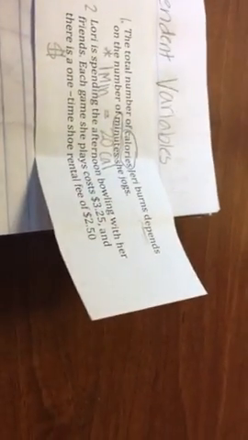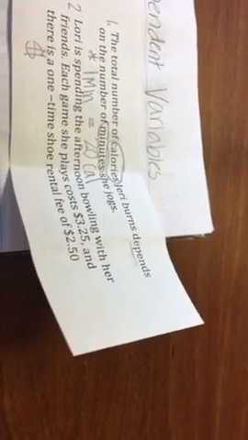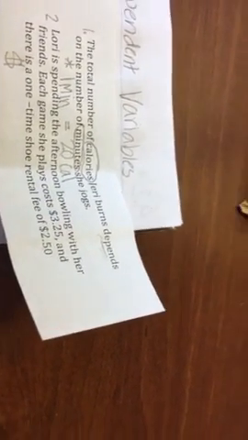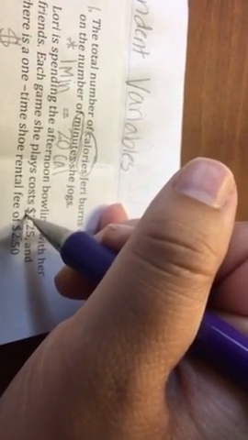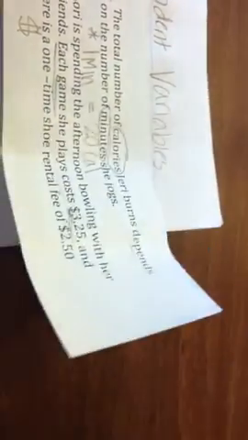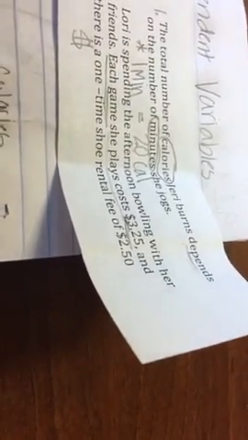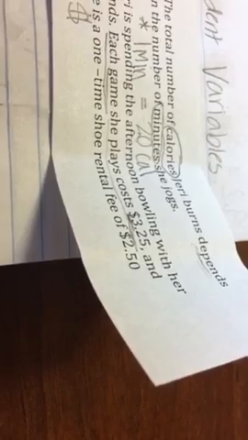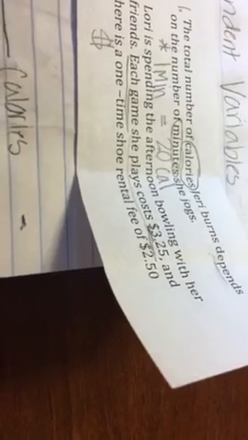So I need to find something that can stand alone and something that depends on other variables. One thing that can stand all alone is how much each game costs. Each game is $3.25. So if she plays one game, it's $3.25. If she plays two games, it's going to be $6.50. If she plays three games, $9.75. So for every game that she plays, it's always going to be $3.25. So that's going to stay the same.